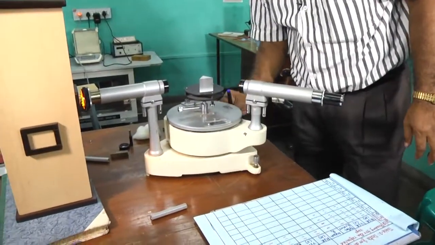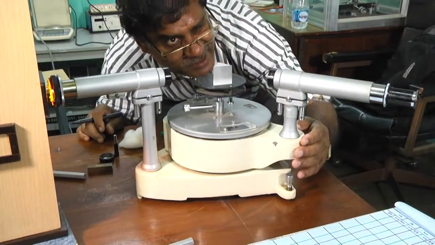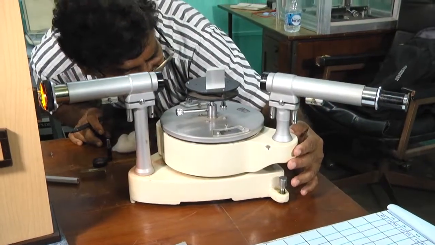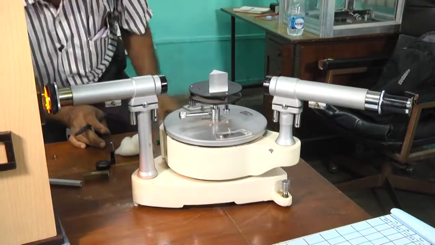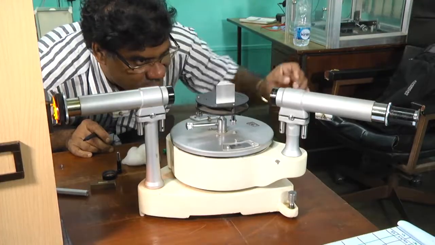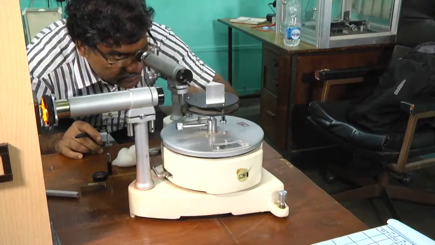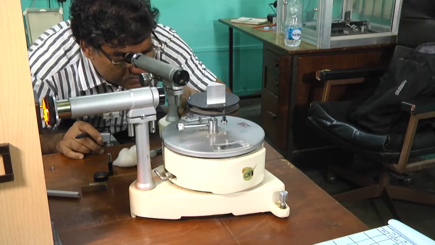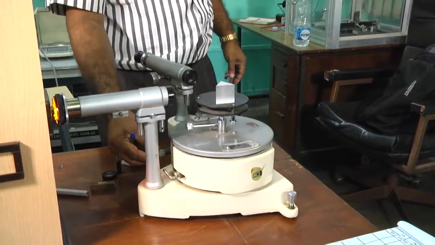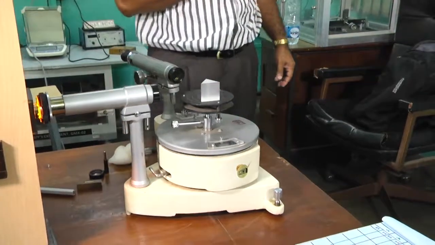Unlock it. Go here and check the reflected one. Yes, I can see it now. Yes, I set it here. Okay, locked it. Use the fine screw to fine-tune the movement of the telescope.